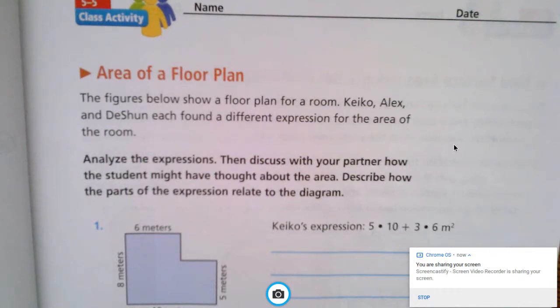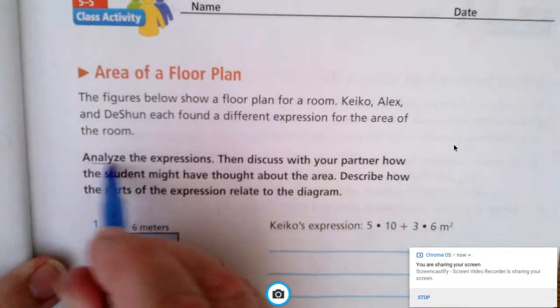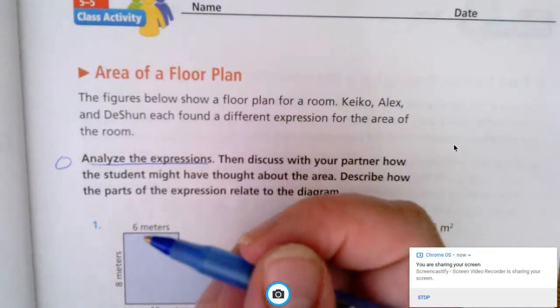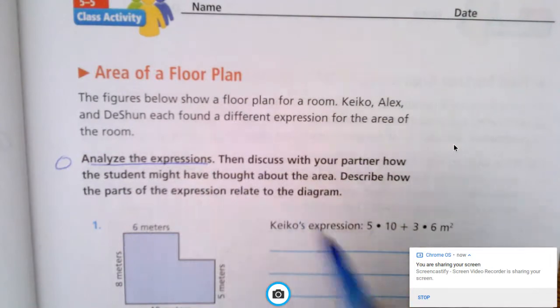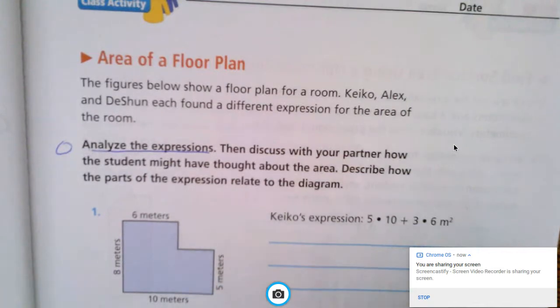Describe how the parts of the expression relate to the diagram. I will just explain this, and if we can, we'll pause it as we need to. But the first thing it says to do is analyze the expression. So that's where you go through and you circle the terms that you're dealing with. So here's Kaiko's expression, and it looks like these are all the same floor plan.